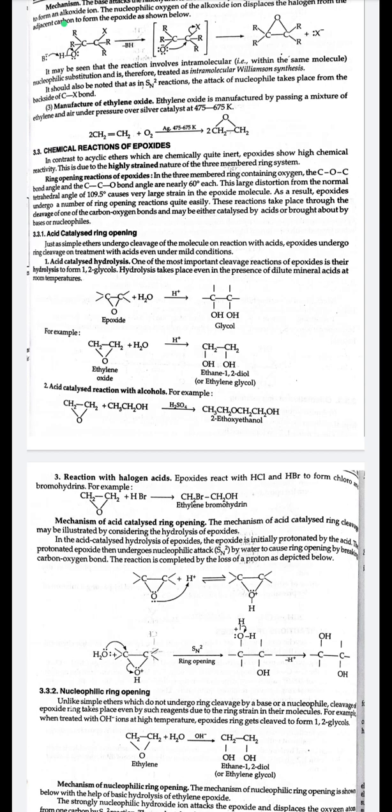In the three-membered rings containing oxygen, the C-O-C bond angle and the C-C-O bond angle are nearly 60 degrees each. This large distortion from the normal tetrahedral angle of 109.5 degrees causes very large strain in the epoxide molecule. As a result, epoxides undergo a number of ring opening reactions quite easily. These reactions take place through the cleavage of one of the carbon-oxygen bonds and may be either catalyzed by acids or brought about by bases or nucleophiles.